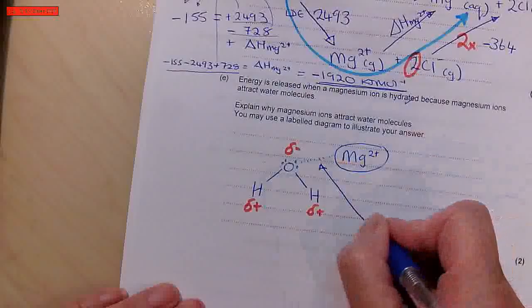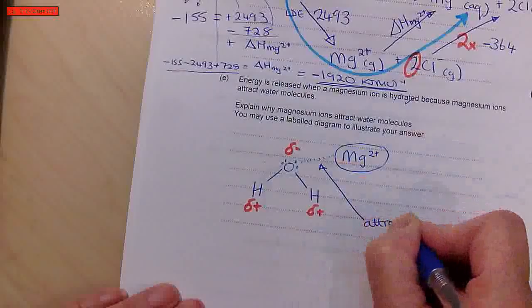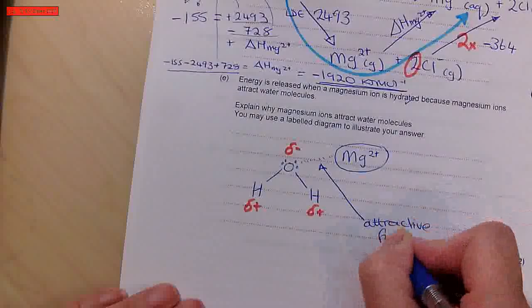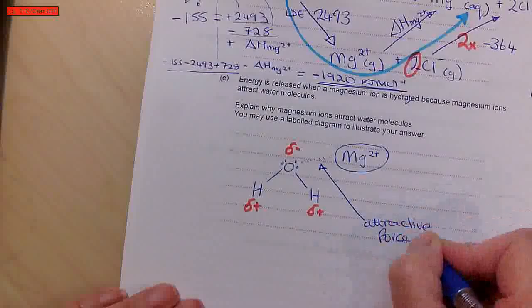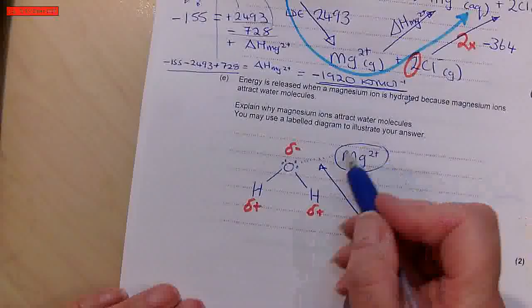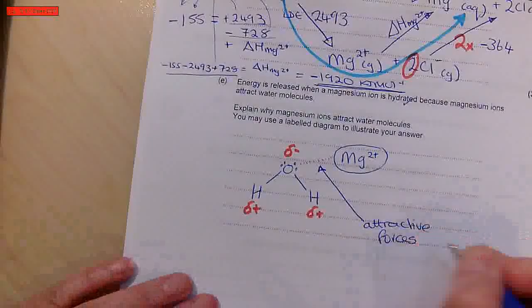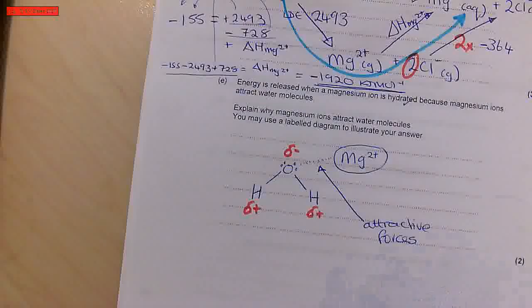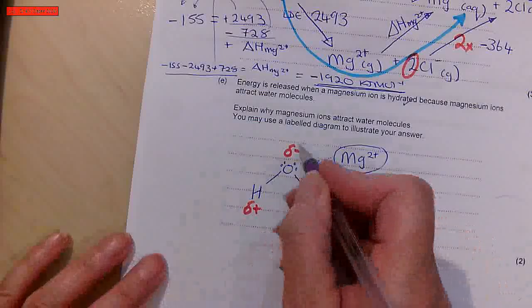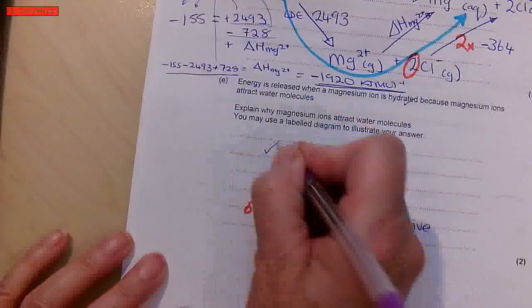So these are attractive forces. They're not intermolecular because this is an ion, so I'm just going to call them attractive forces and be a little bit more vague about that. So where do we score the marks? We score the marks on the fact that we've shown that this is polar.